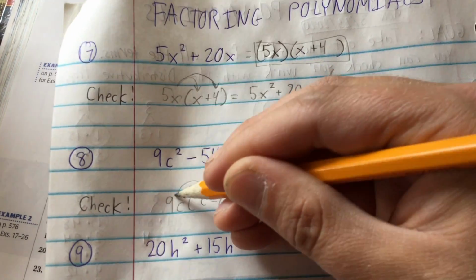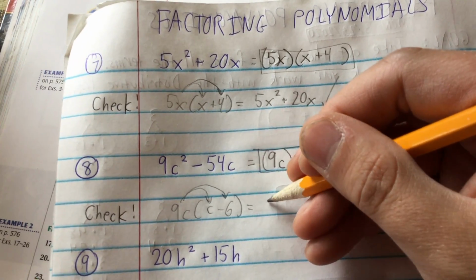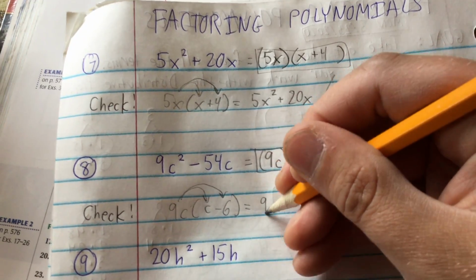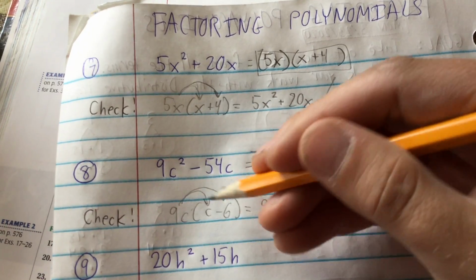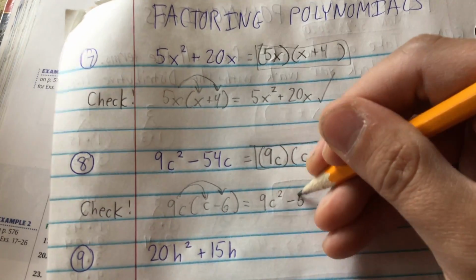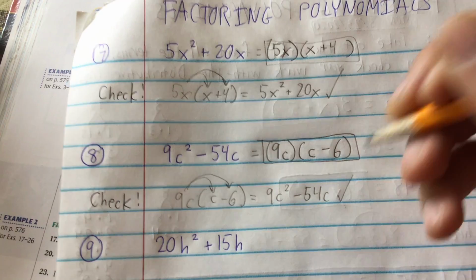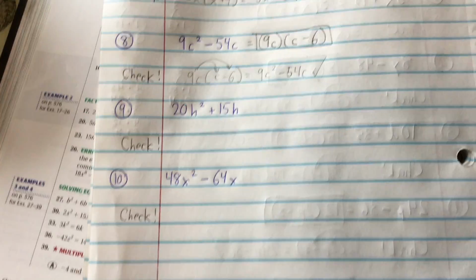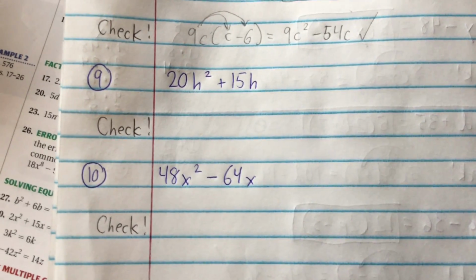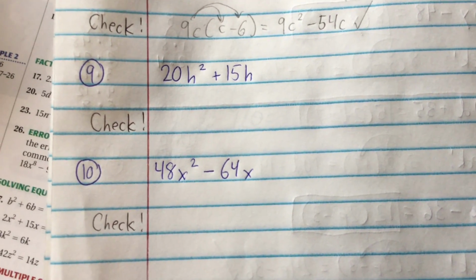Distribute that out. 9c times c is 9c squared. 9c times negative 6 is negative 54c. Check. All right. 9 and 10 are a little bit tricky because, let's face it, I can't take out 20 from 20 and 15.